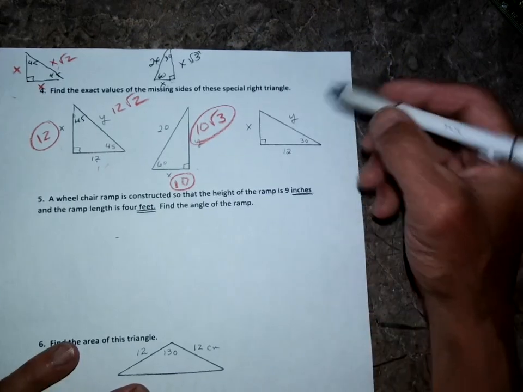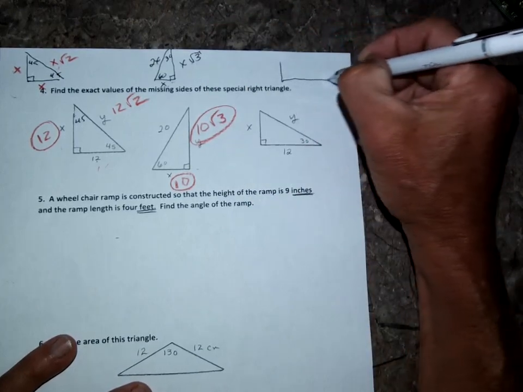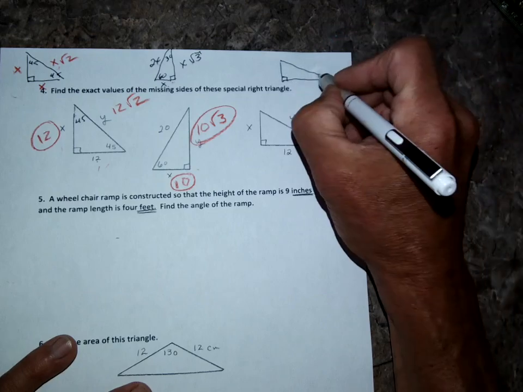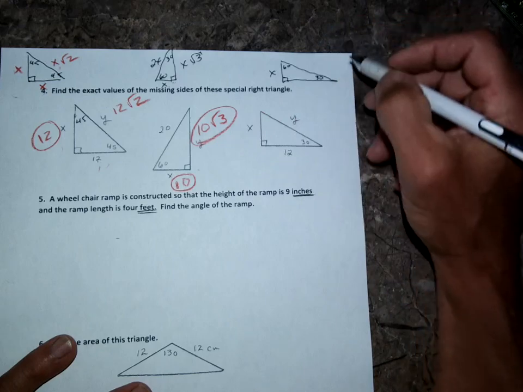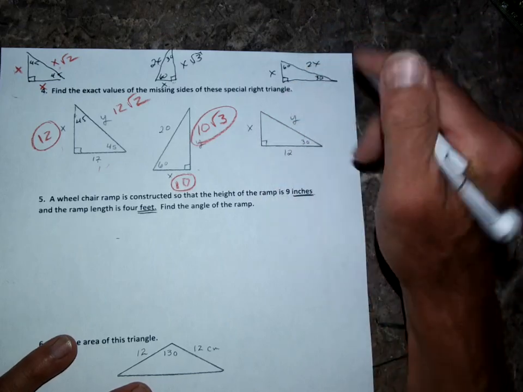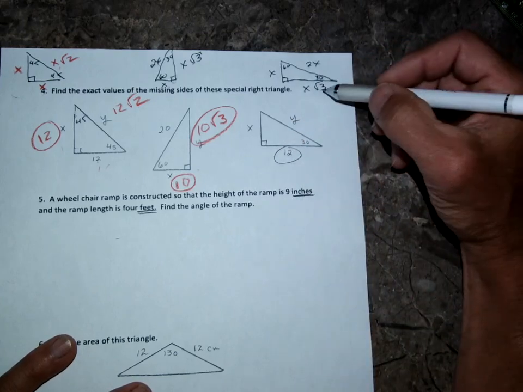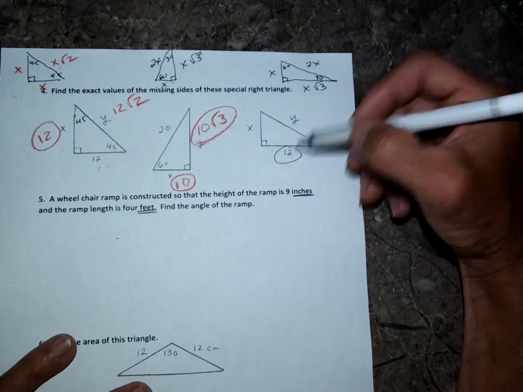Now, this one is exactly this triangle, but just turned on its side. It is still the 30, 60, 90 triangle. This side is x, whatever that is. This side is always twice as big as that, and this side is always x square root of 3. Now, 12 is sitting where the x square root of 3 is, and I need to find x.